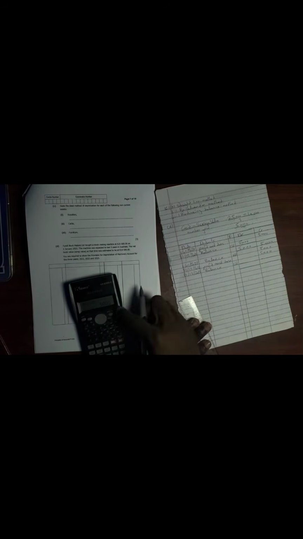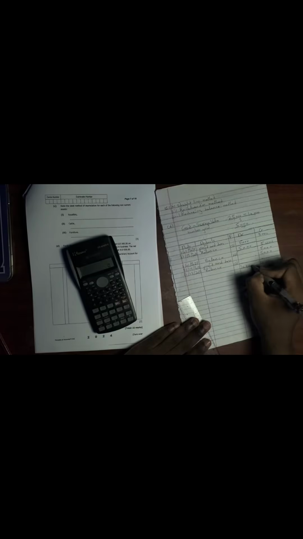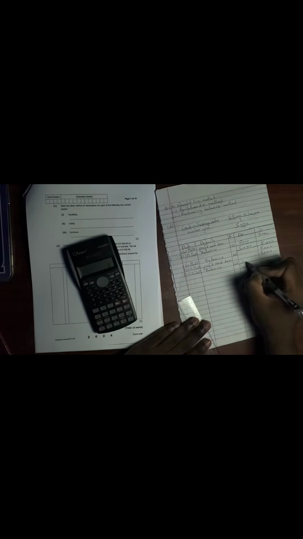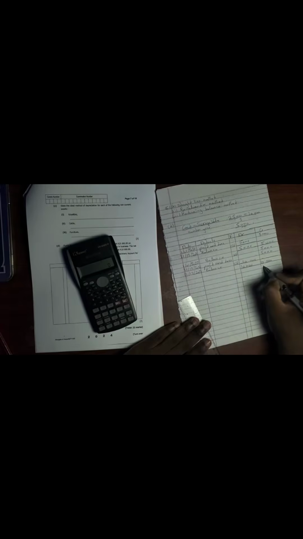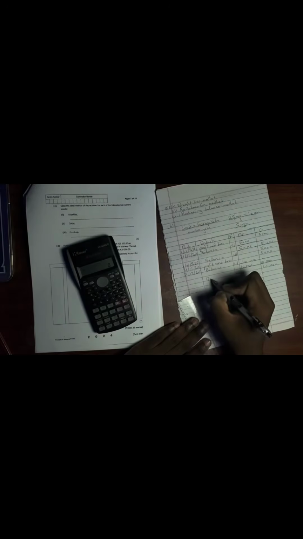So when you add up the total, it should give you 10,000. So that means our balance carried down will be 10,000. And balance brought down as well will be 10,000.